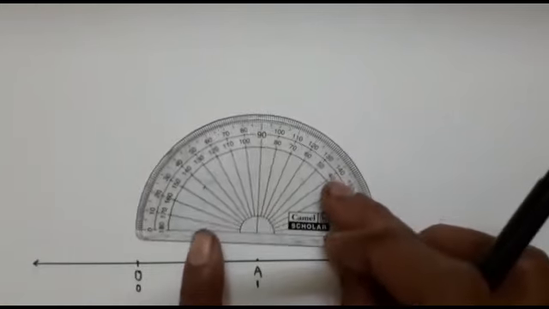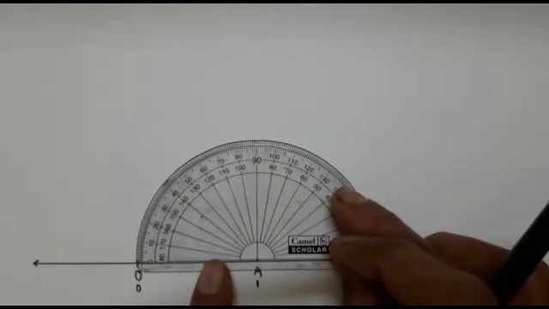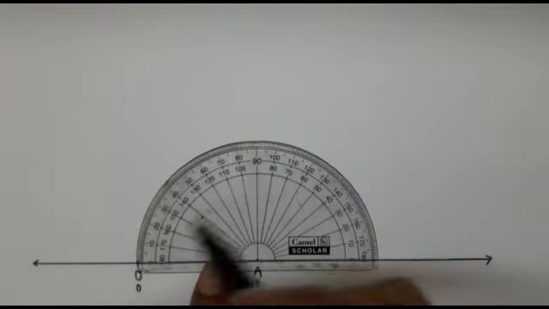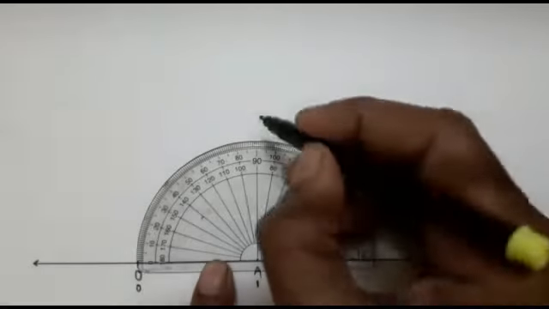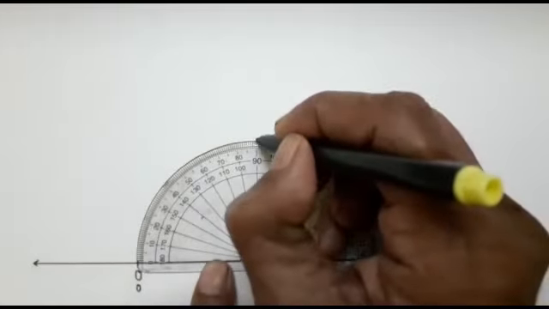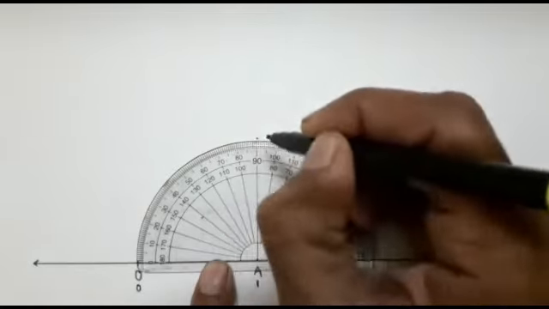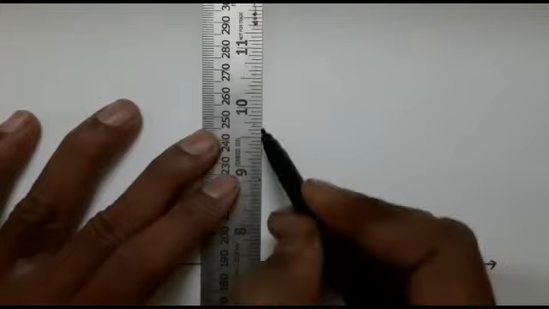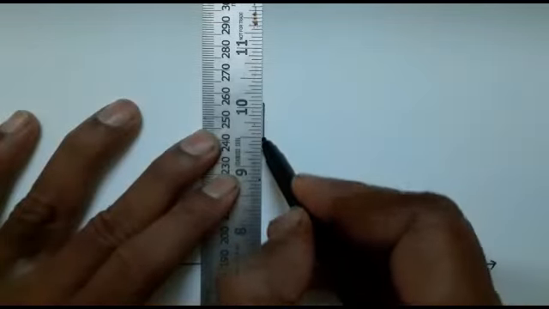Now with the help of this protractor, draw the angle of 90 degrees at point A, coinciding this baseline, and mark here. Draw the perpendicular at point A.